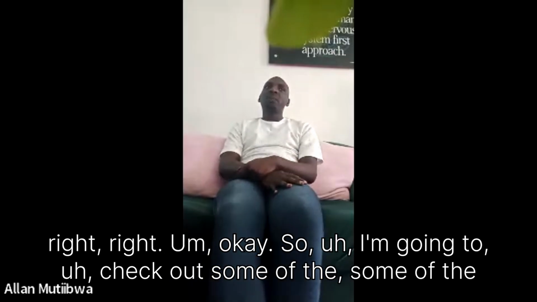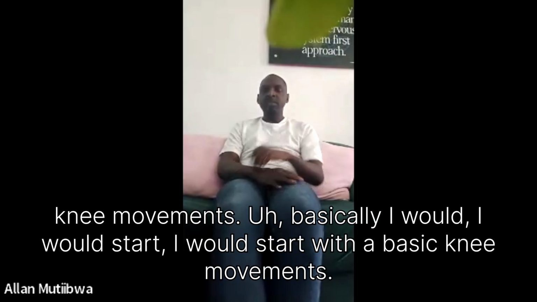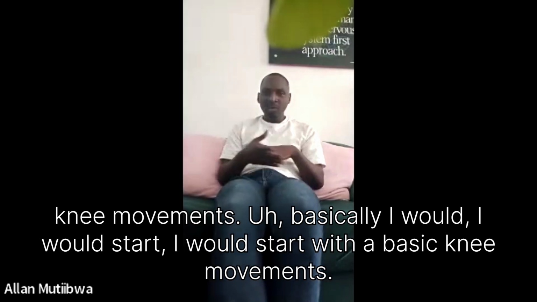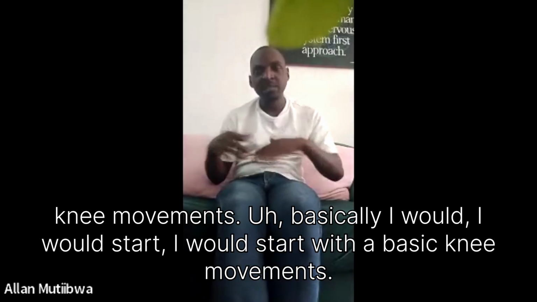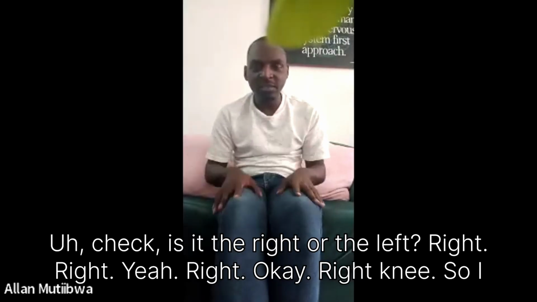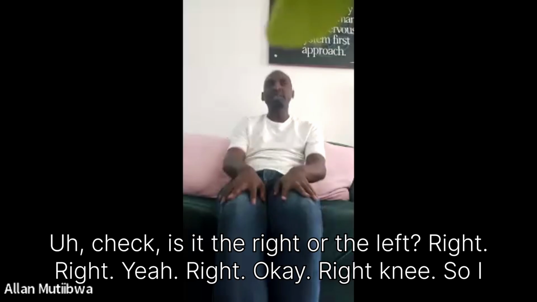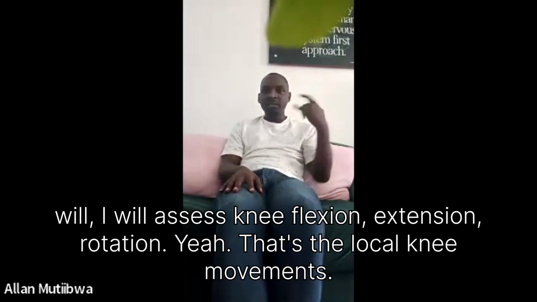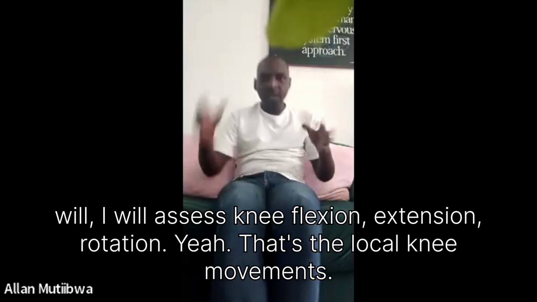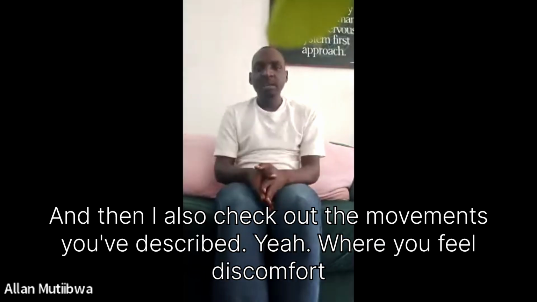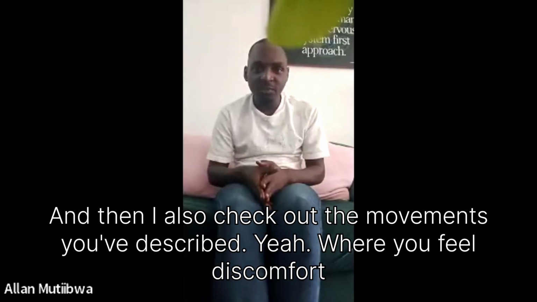Okay, so I'm going to check out some of the knee movements. Basically, I will start with the basic knee movements. Is it the right or the left? Right. Right knee. So I will assess knee flexion, extension, rotation. Yeah, that's the local knee movements. And then I also check out the movements you've described.